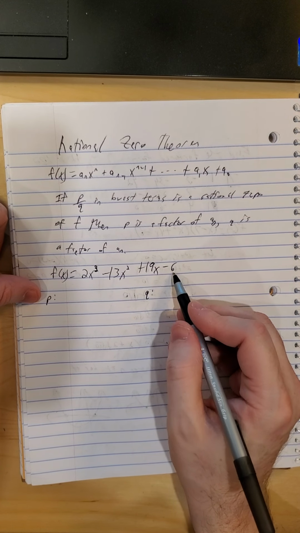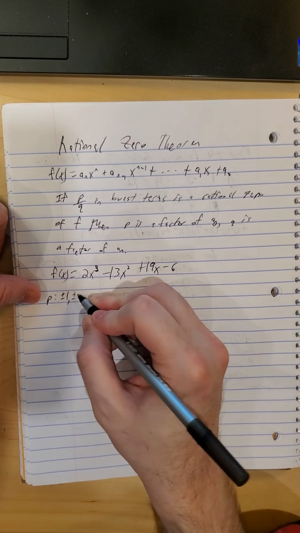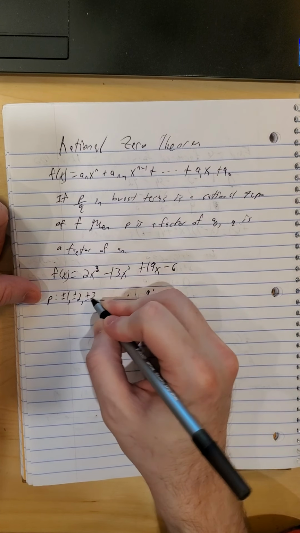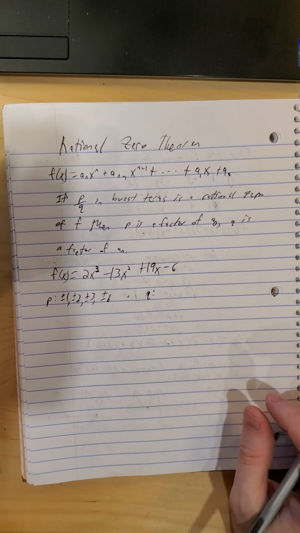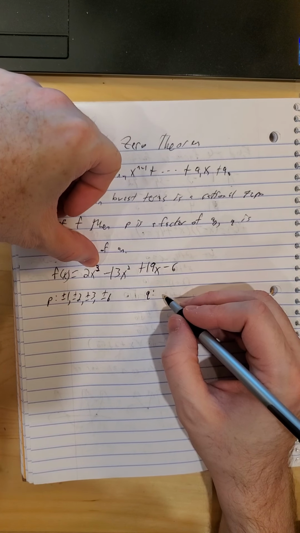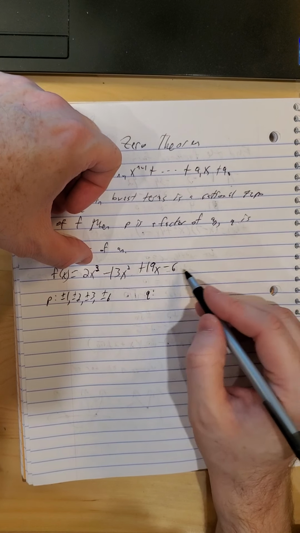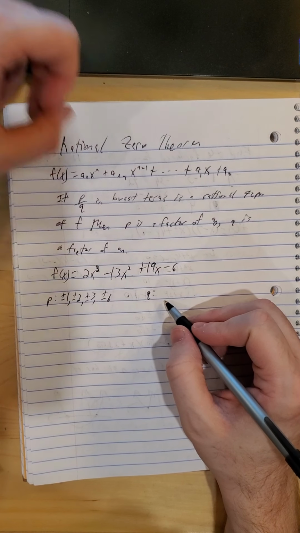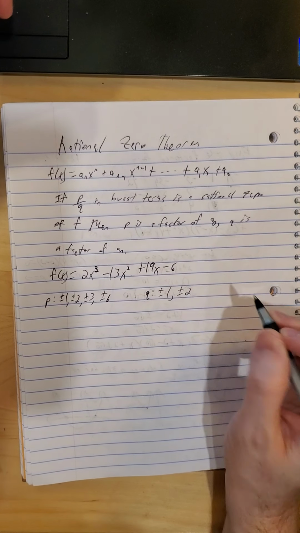So p: factors of negative 6, plus or minus 1, plus or minus 2, plus or minus 3, plus or minus 6. Those are all the possible factors of 6. Q: this is already in the right order, third power, second power, first power, constant. So factors of 2, plus or minus 1, plus or minus 2, and that's it.